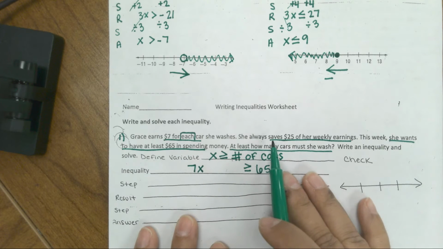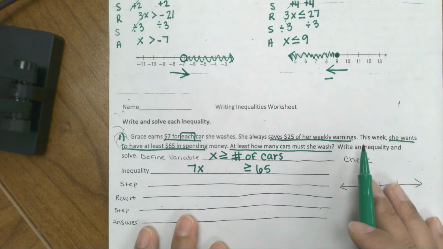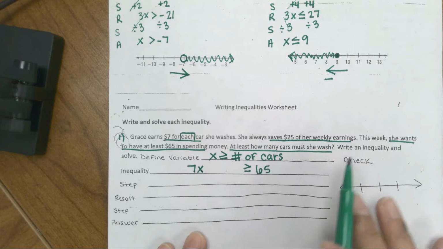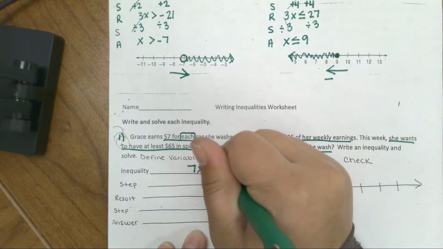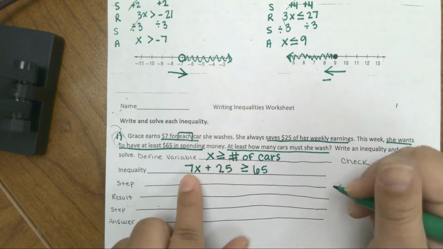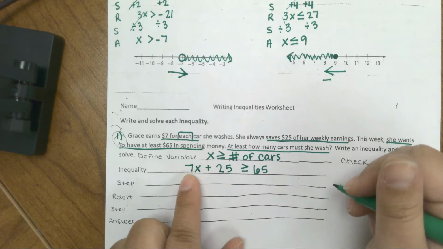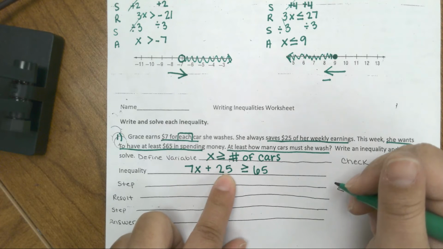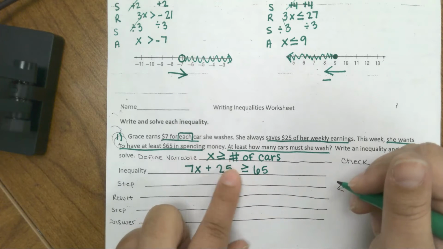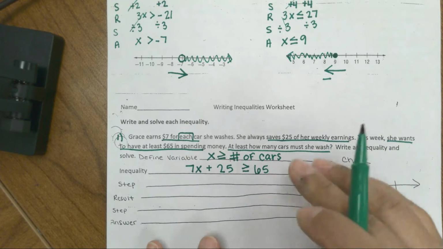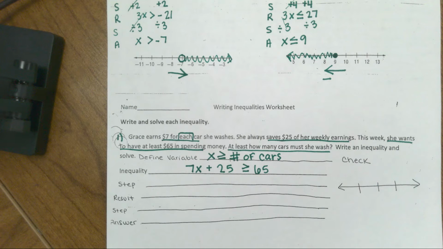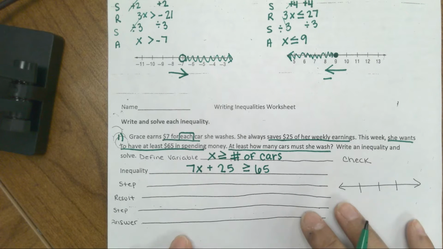And she always saves $25 of her weekly earnings. So if she saves $25, we're going to add 25 to that, because the amount of money she makes with the cars plus the amount she saves for the week should be at least $65. Okay, so now we have written our inequality. Now let's solve it. So we have 7x plus 25 is greater than or equal to 65.